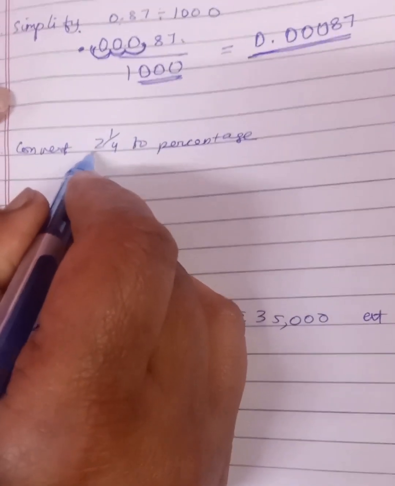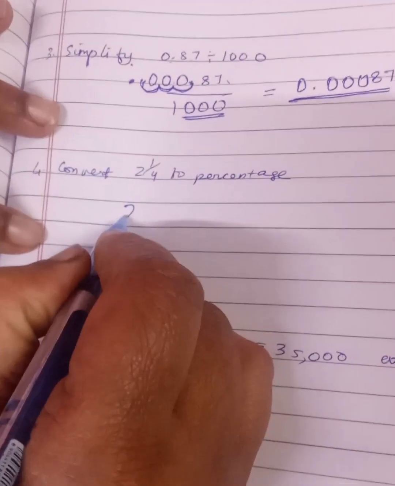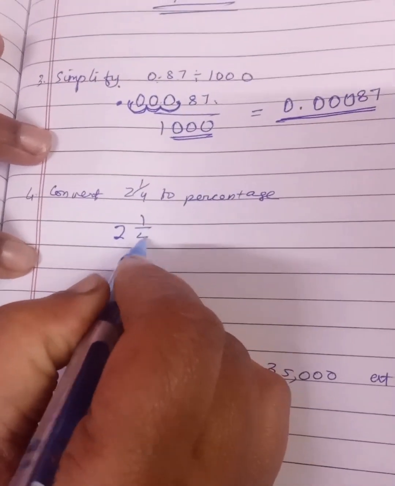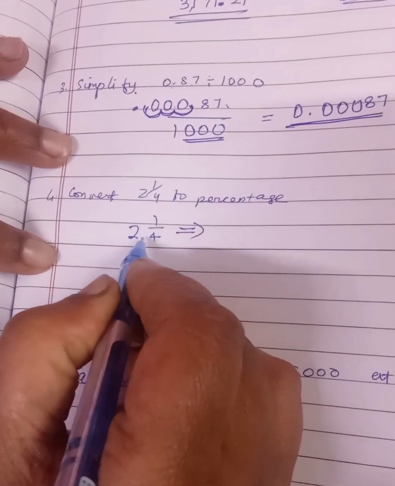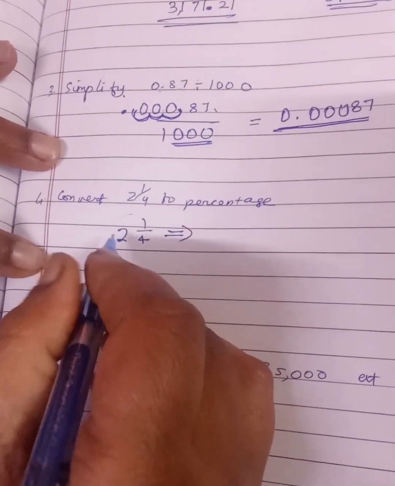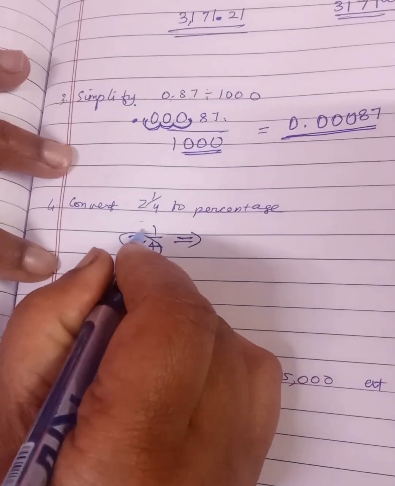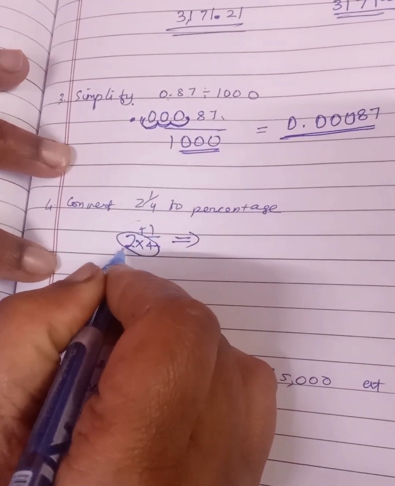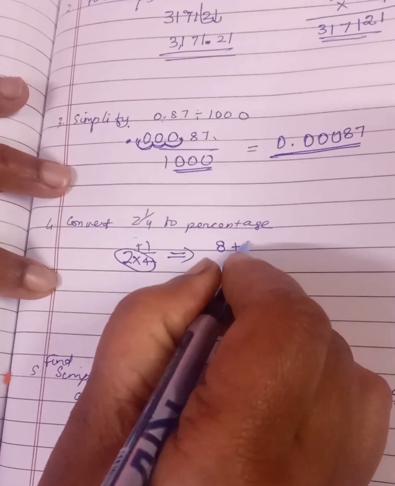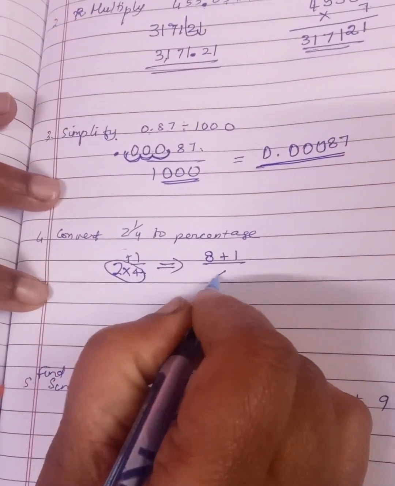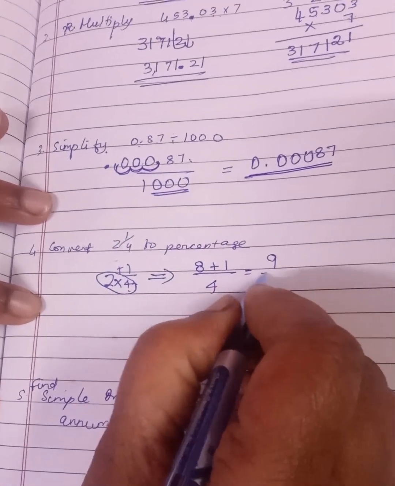It says convert 2 1 by 4 to percentage. So it is 2 1 by 4. You have to convert into percentage. So how can we convert it into an improper fraction? This is a mixed fraction. So what you will do, you will multiply these two numbers and add this number. So how will you write down? 2 into 4 is equal to 8 plus 1 divided by 4. The same denominator you will write. So that is equal to 9 by 4.